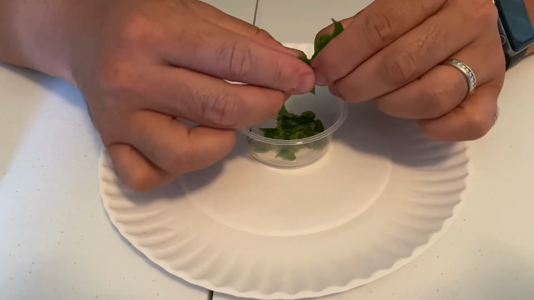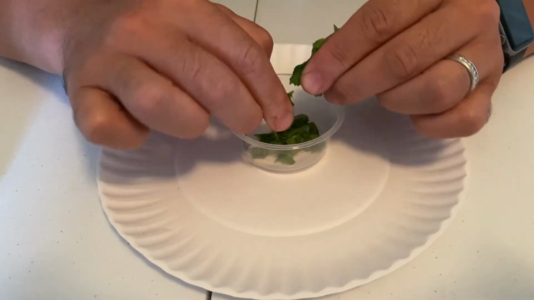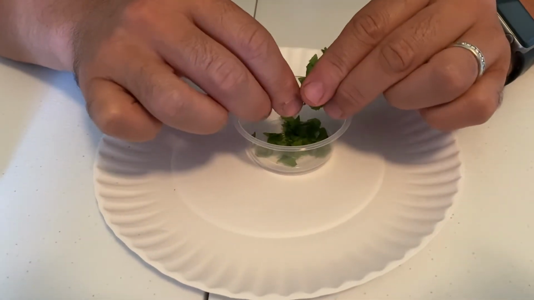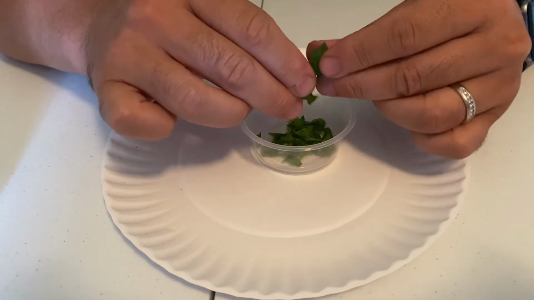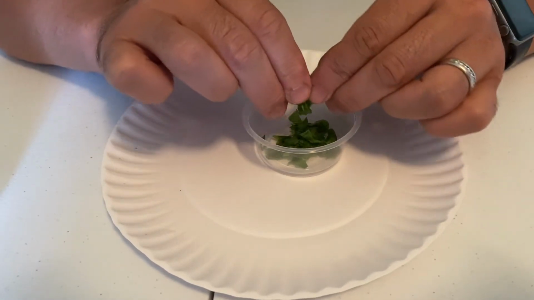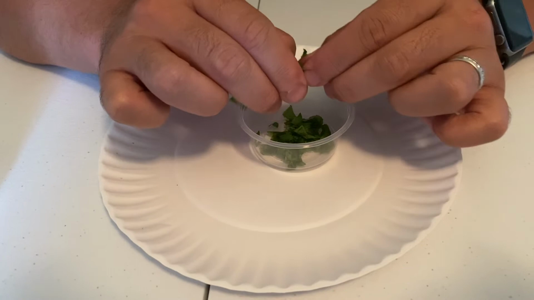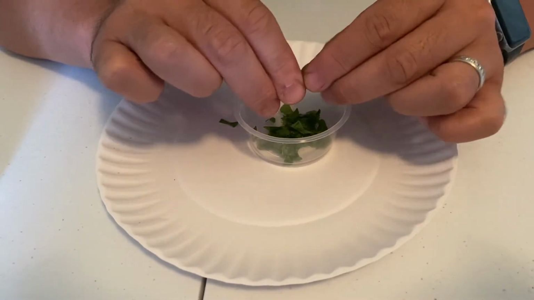Oof. Daddy Dietrich likes to cook. I should have just chopped it. Should have chopped it up like a chef. What's for dinner? Salad. Daddy Dietrich made salad for dinner.